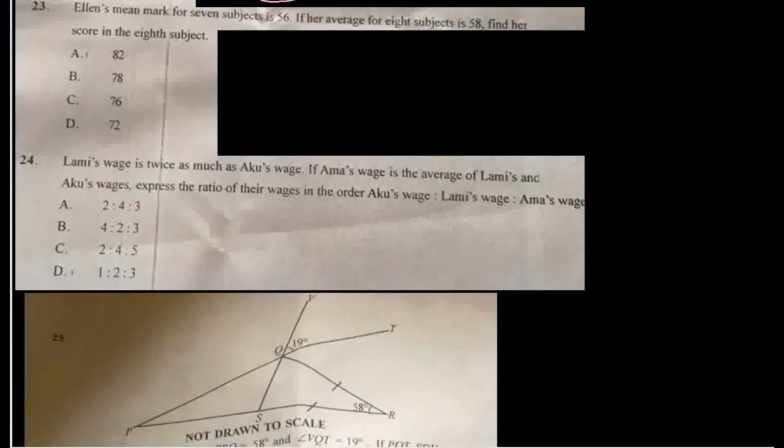Alright, 23. Alan's mean mark for 7 subjects is 56. Okay, so the mean mark is 56. The number of subjects is 7. If her average for 8 subjects is 58, so average means mean again. So 8 subjects, one more subject is added, and the mean becomes 58. Find her score in the 8th subject.